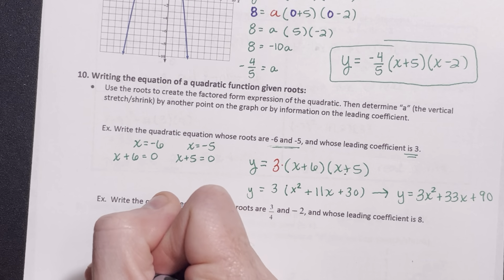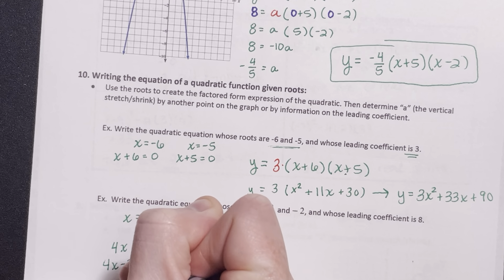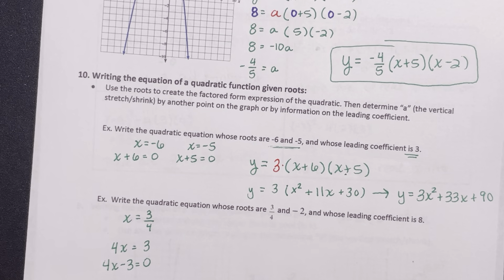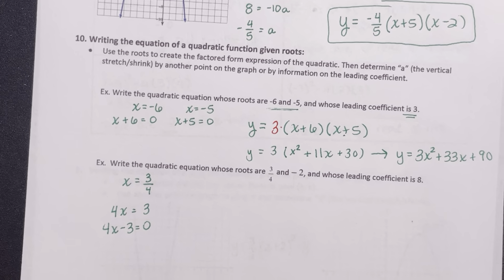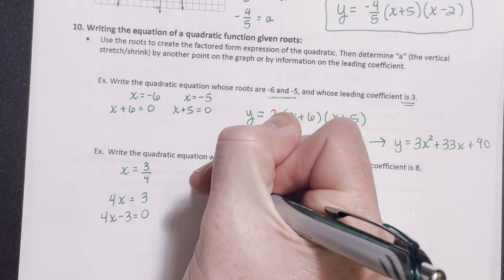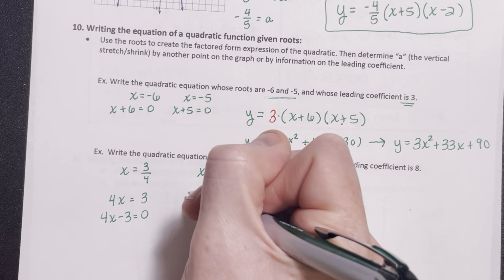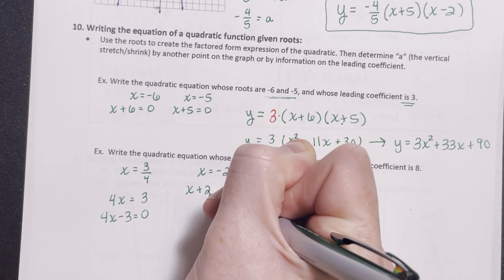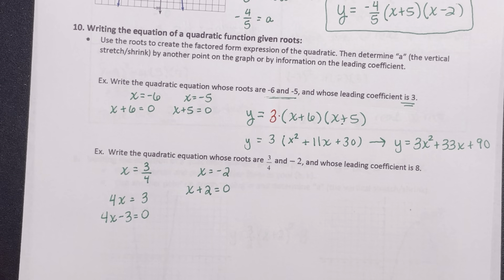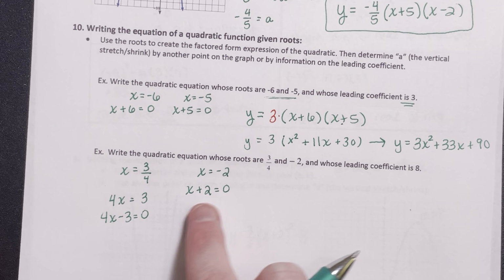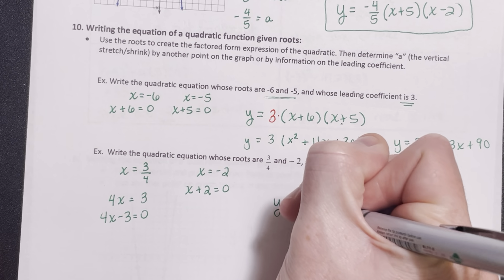And then subtracting the 3 over gives me 4x minus 3 equals 0. There's one of the factors that we can use. We had another x-intercept at -2. If I add the 2 over, that gives me x plus 2 equals 0. These are our two factors for that quadratic function.